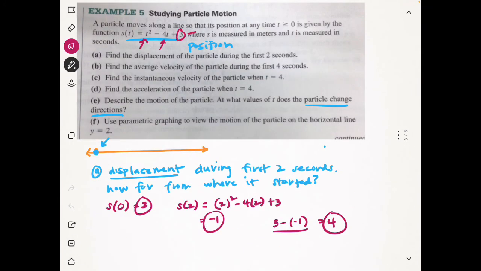Okay, and then the last one, part F, is asking us to use parametric graphing to view the motion of the particle on the horizontal line y equals 2. We're not going to do that right now. We're not going to do the calculator stuff for that, so that'll be it.